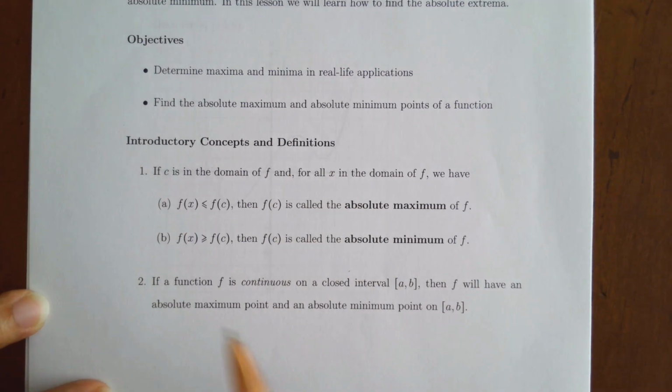Okay. Number 2 says if a function f is continuous on a closed interval, then f will have an absolute max point and an absolute minimum point. Okay. So if they give you an interval, you can always find the absolute max and you can always find an absolute min. And that's what we're getting ready to do today.